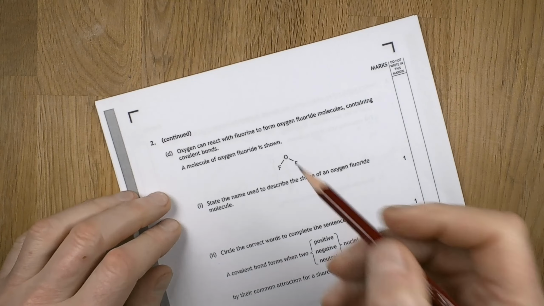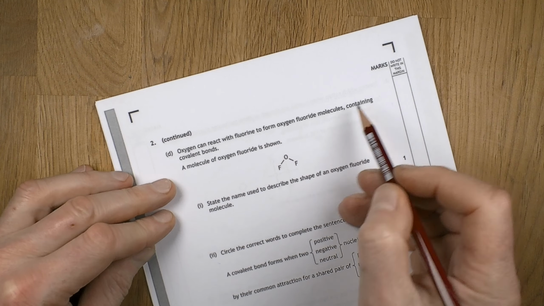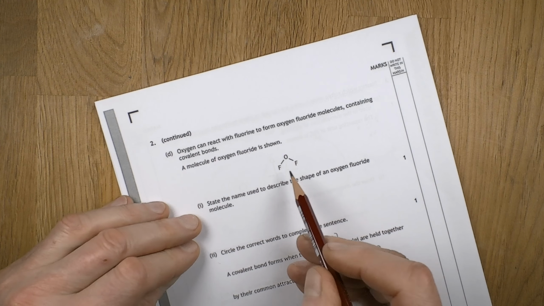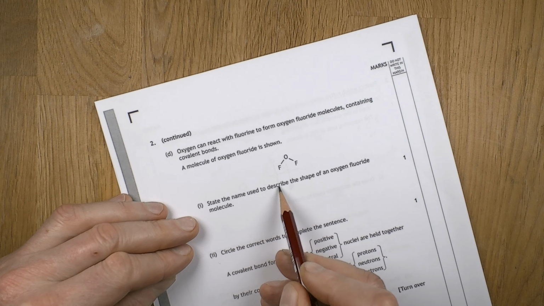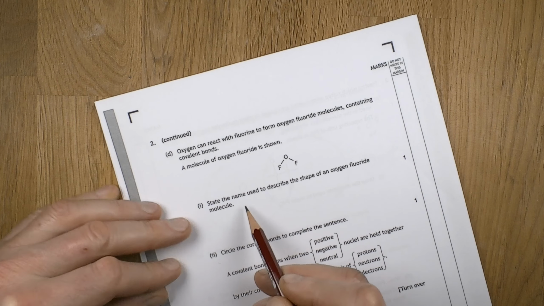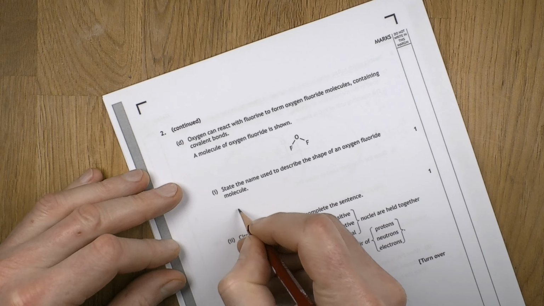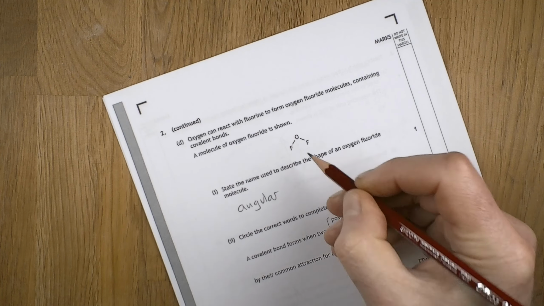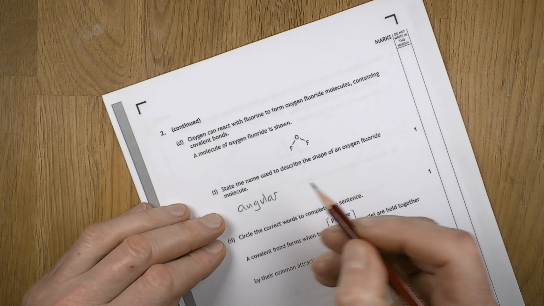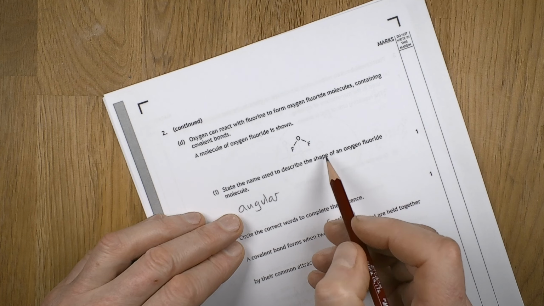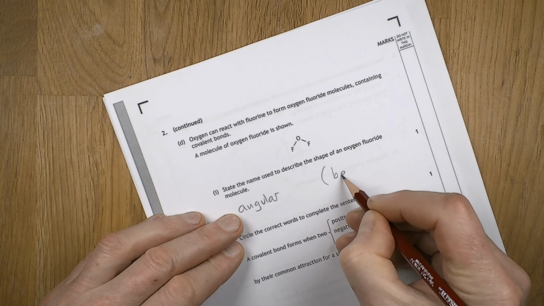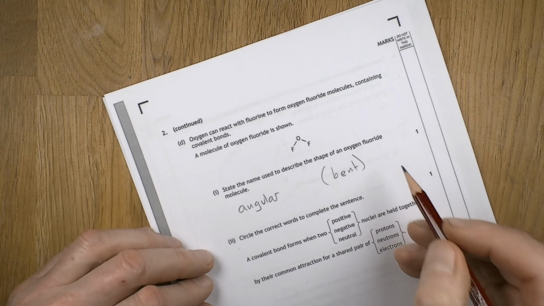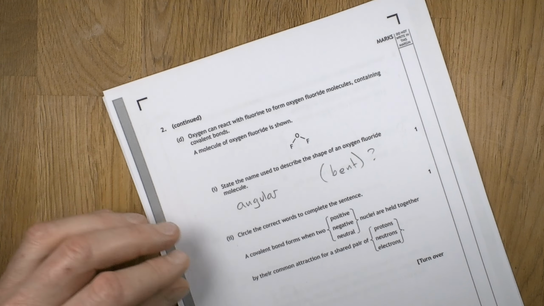Here we go. Oxygen can react with fluorine to form oxygen fluoride molecules containing covalent bonds. A molecule of oxygen fluoride is shown. There it is there. State the name used to describe the shape of an oxygen fluoride molecule. Right. Well, the correct answer, according to the marking scheme, is angular, because it's not straight. But the other one that you could use is bent, which is perfectly reasonable in chemistry, but it wasn't included in the marking instructions, so I'm not quite sure about that one.